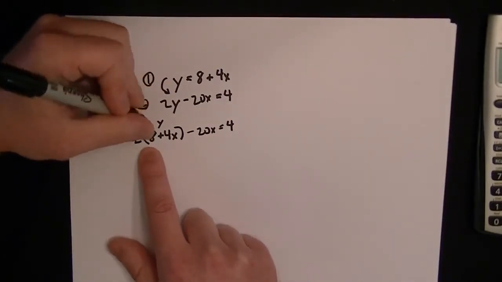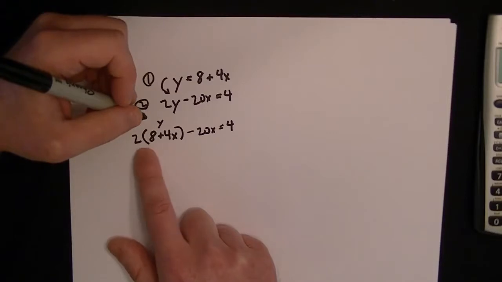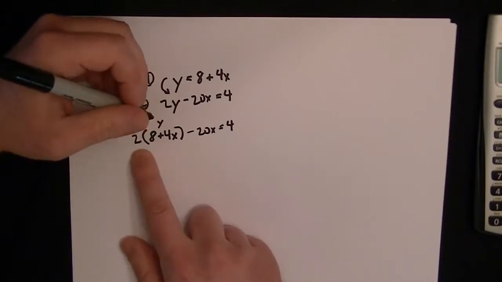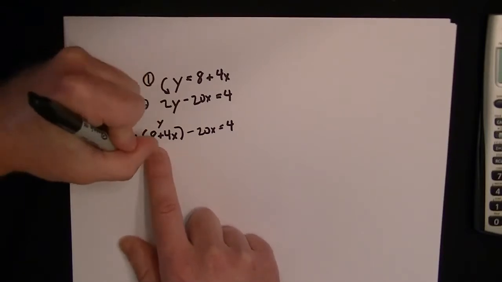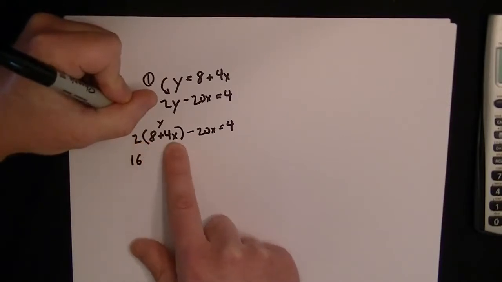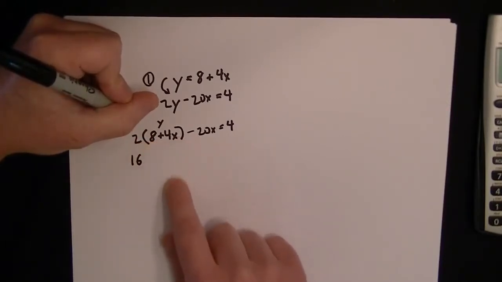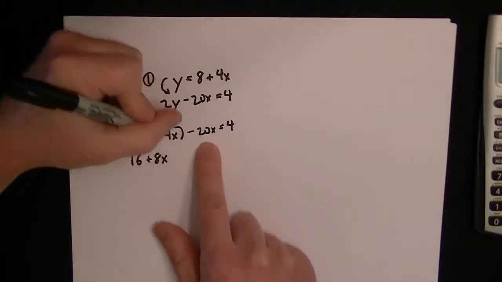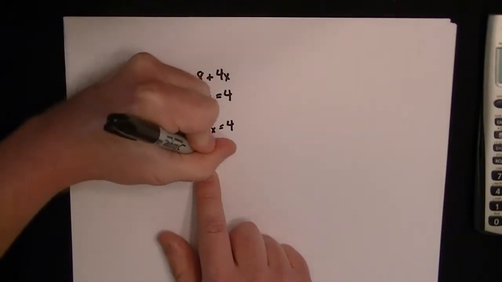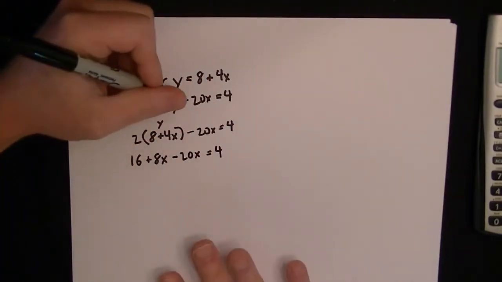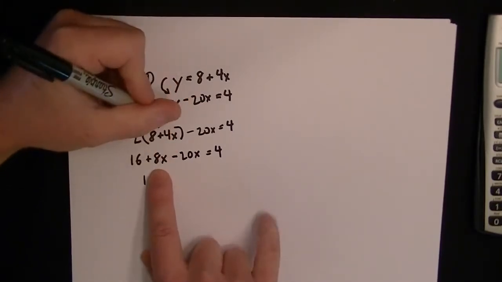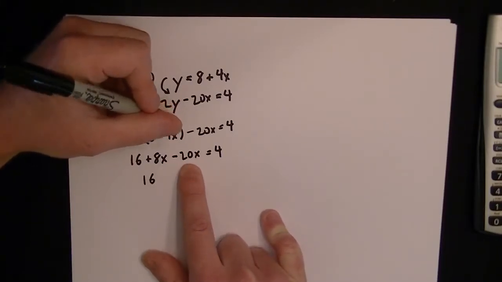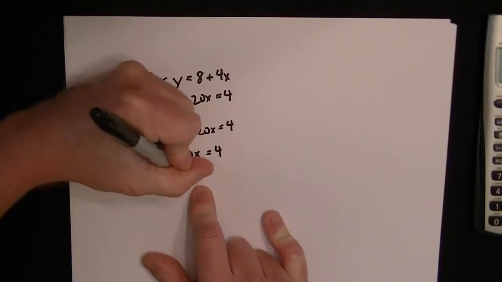So we have our order of operations. You can't really add because you don't know the x, but you can multiply through by the 2. So 2 times 8 is 16. Plus 2 times 4x, so you have to multiply 2 by each thing here. So 2 by 4x will give me 8x. And then we have to subtract 20x is equal to 4. So now we have 16, and then let's add 8x and minus 20x. So we have 8x's subtracted minus 20x's, so that gives us a minus 12x.